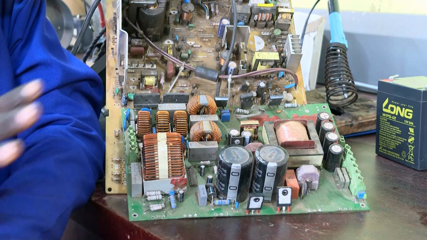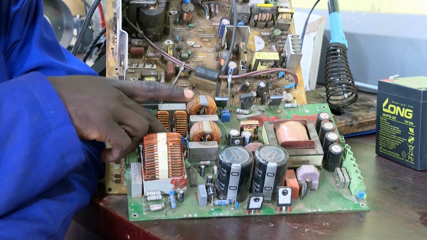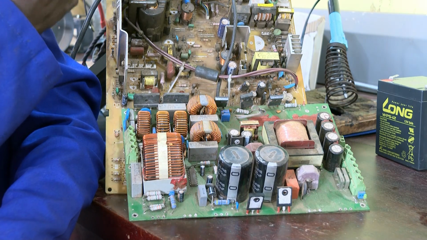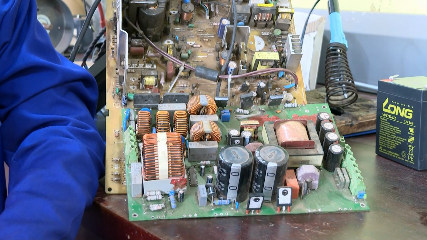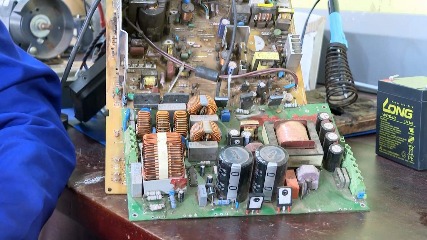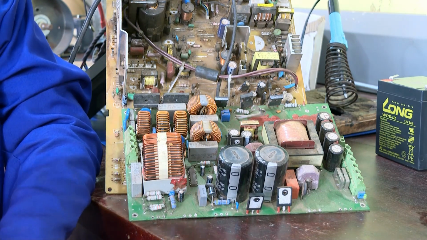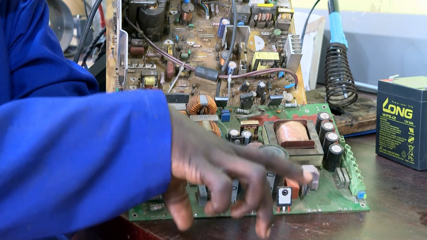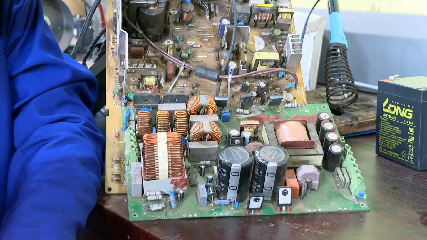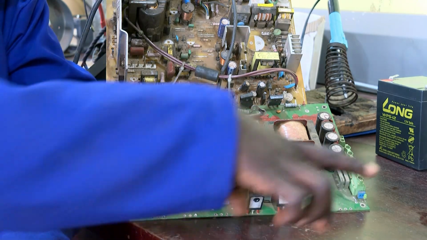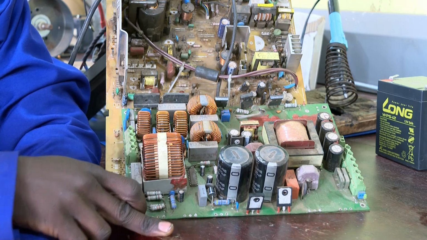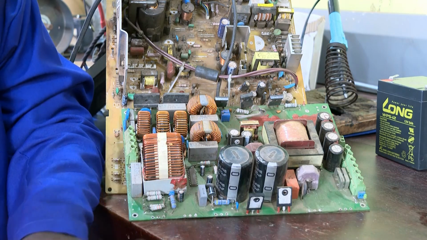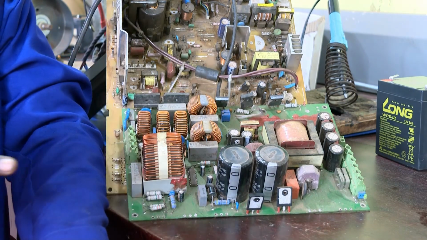We also have here different forms of capacitors. We have the dry capacitors. We also have the polarized capacitors and non-polarized capacitors, whereby the non-polarized capacitors are the ones which don't have polarity. When I talk of polarity, even if you interchange the legs, it works. It doesn't have a side that is negative and a side that is positive. That's what I mean by non-polarized. Then we also have here what we call an IC.